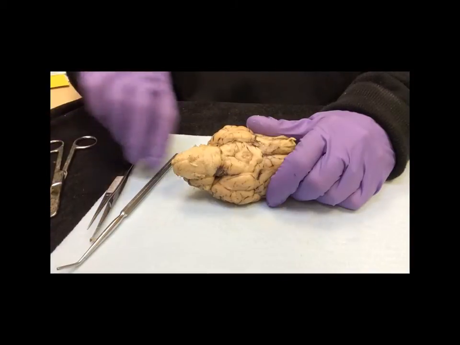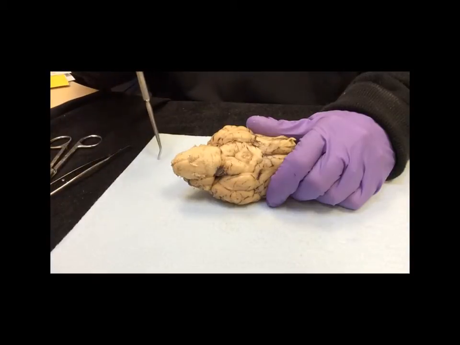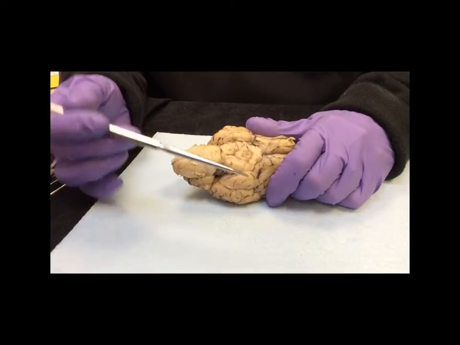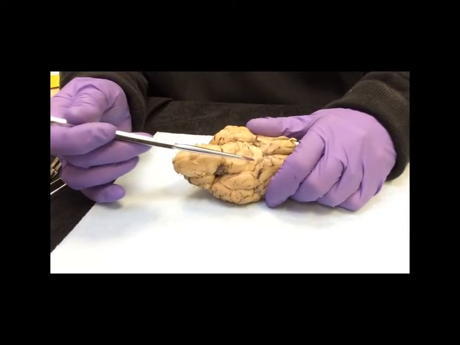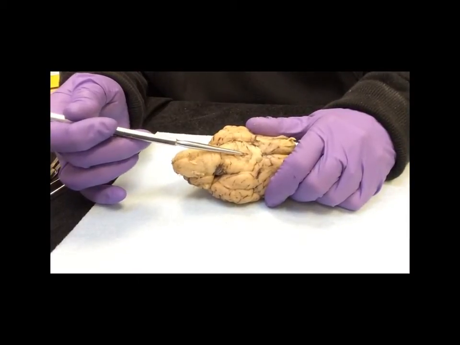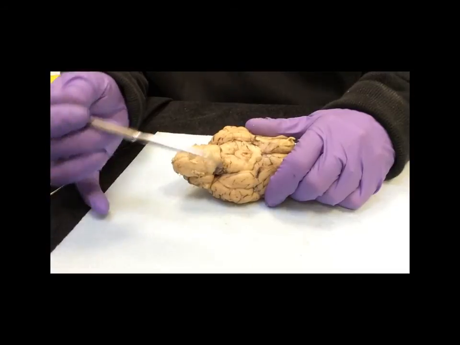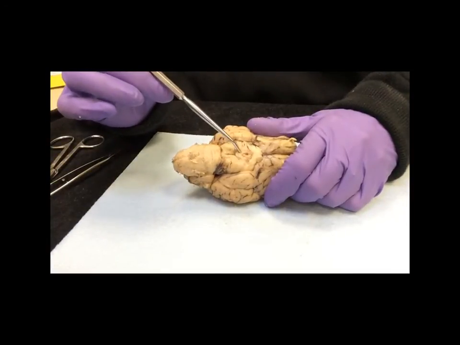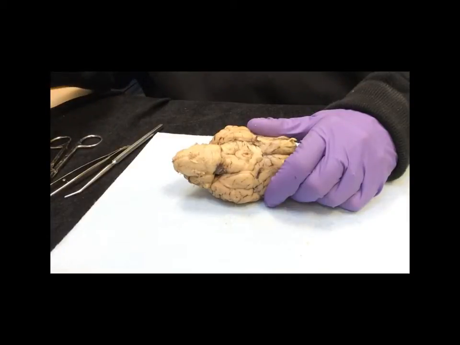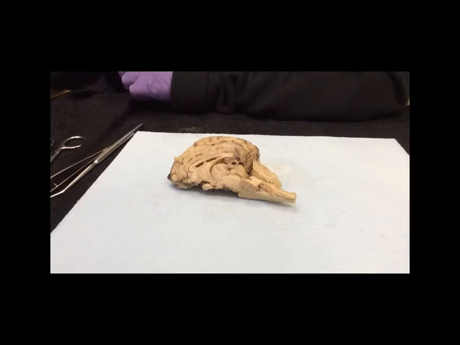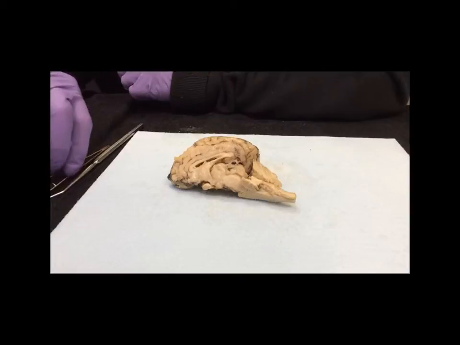In step 7, you are identifying the mammillary body. To find that, just look where the optic chiasm is, and right there you can see clearly the hole where the infundibulum would have gone, and right below it, this little section right there, is the mammillary body.